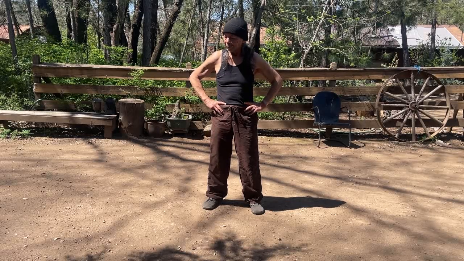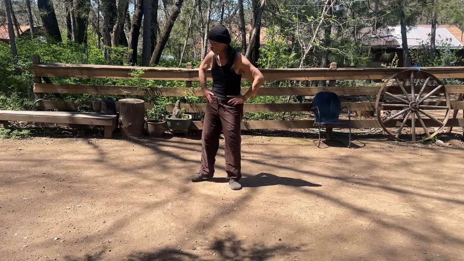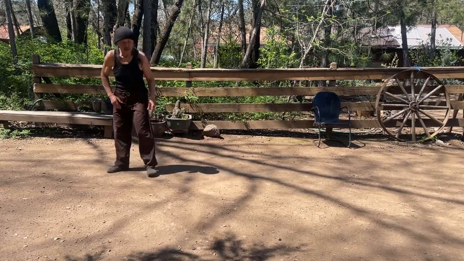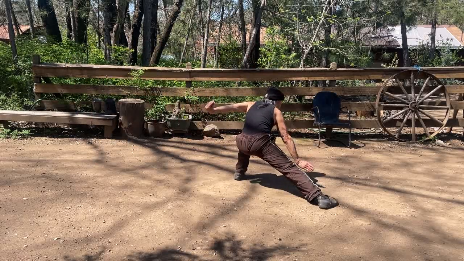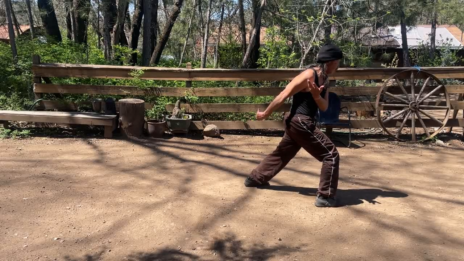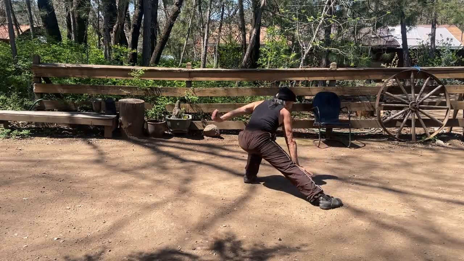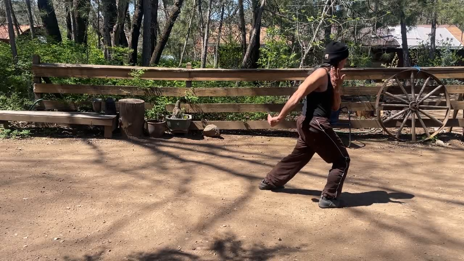So, okay, after the drop down, you're going to sweep like this. So from here, come up over the right leg.